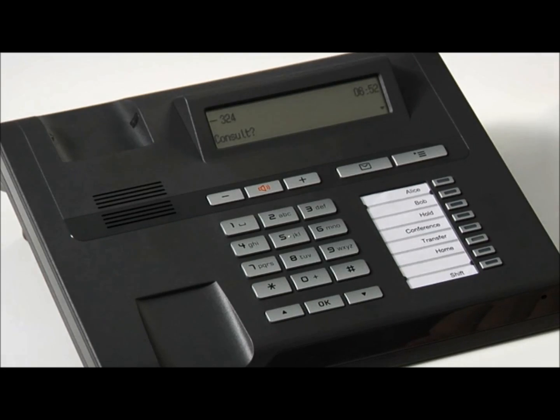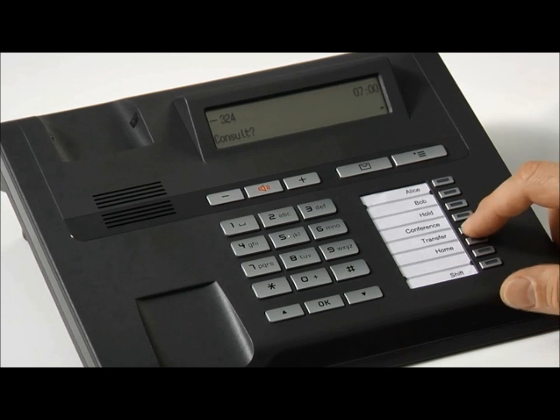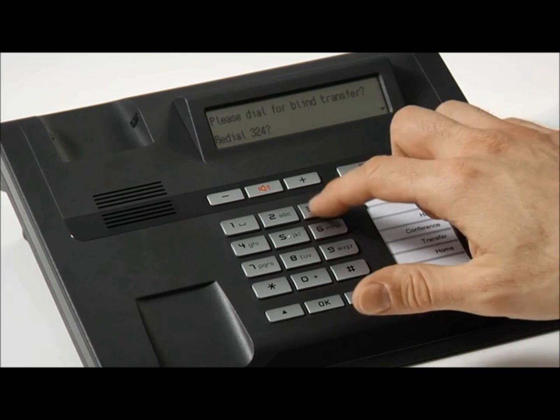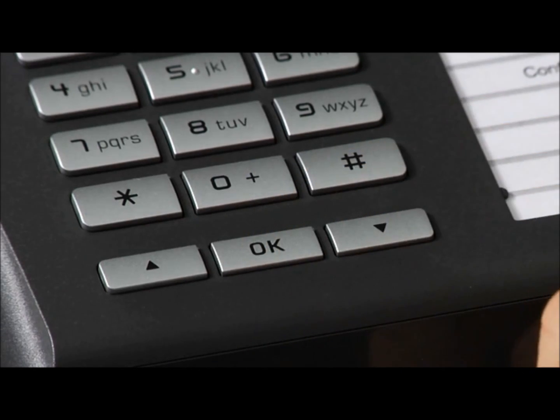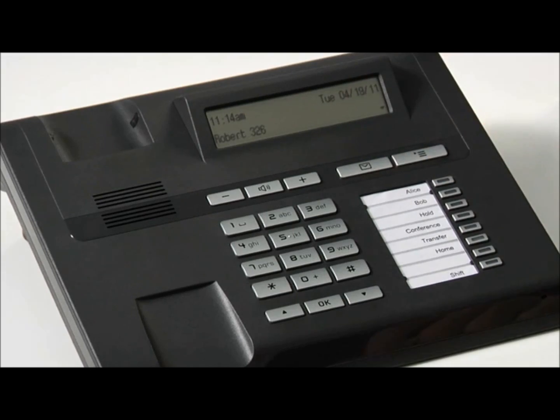We're first going to show how to do a blind transfer. This is the best method and the fastest method for transferring a call when you know that the third party is going to be answering and that the connection works. So, to perform a blind transfer, the best method is to use one of the free programmable keys, like here. When I'm in the middle of a call, I simply press the transfer FPK and then dial the extension. Once I press OK, the call is immediately transferred and I can hang up the phone.